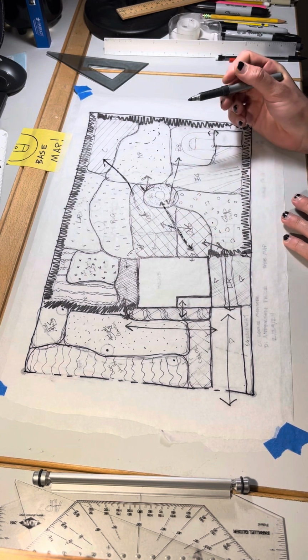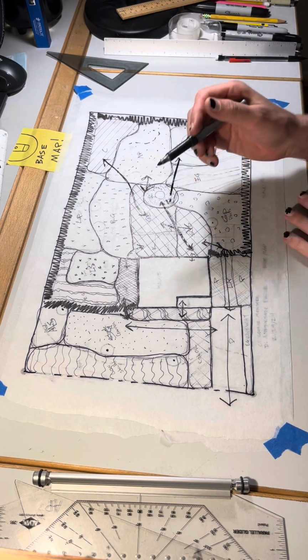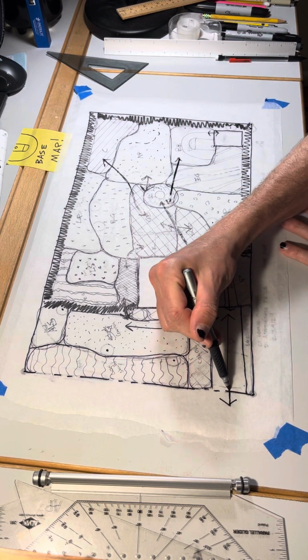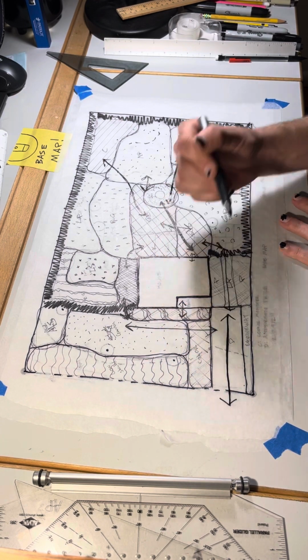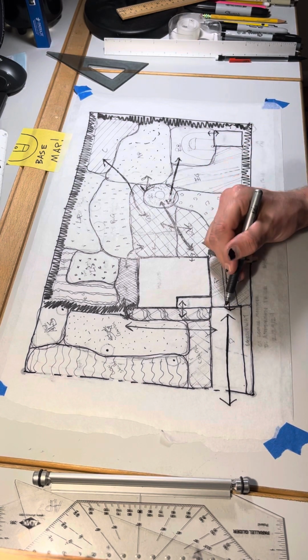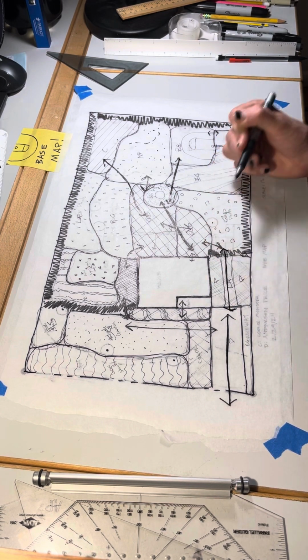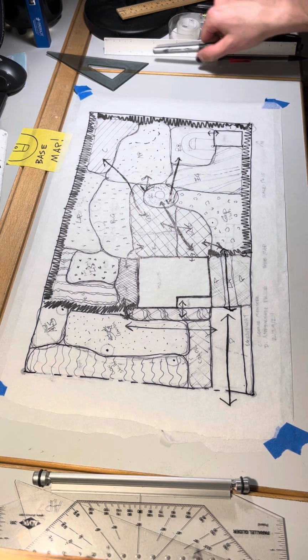Or maybe we say some of the main arrows are thicker. This is probably the main one, but you know, just starting to kind of put it together here. It doesn't have to be perfect, but that's kind of what it looks like.